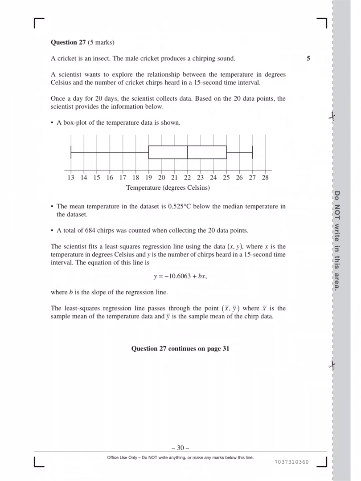All right, so we've got the mean temperature for this data set is 0.525 degrees Celsius below the median. So the median, Q2 here, is 22, which means my mean is going to be 22 minus 0.525, 21.475 degrees Celsius. All right, so that helps me out straight away.